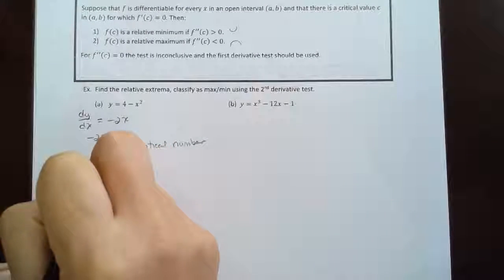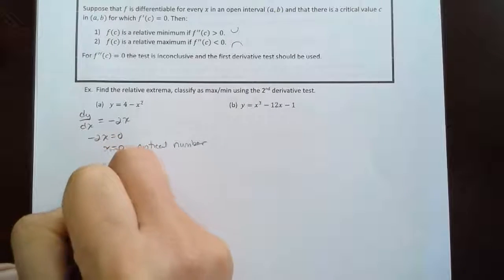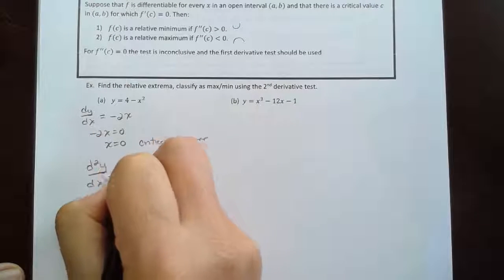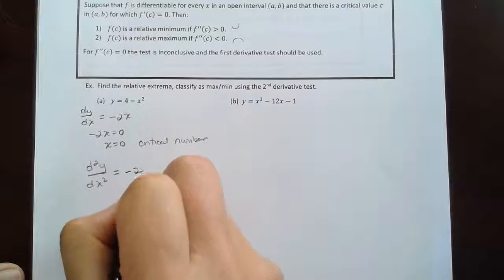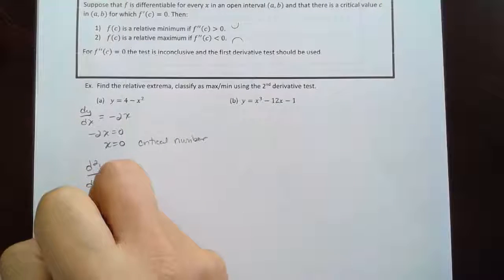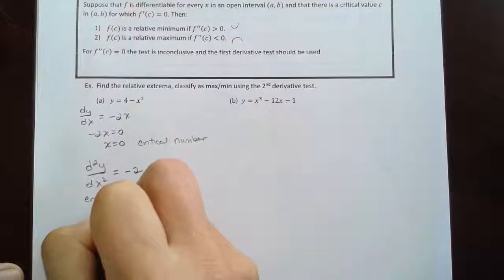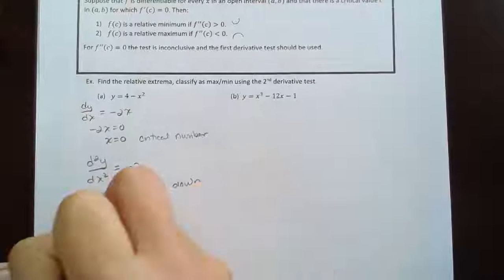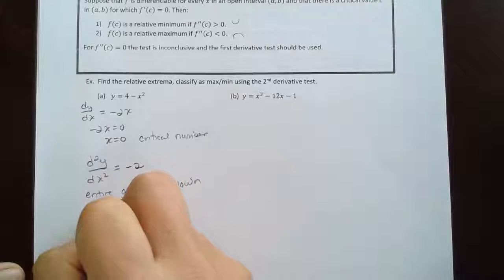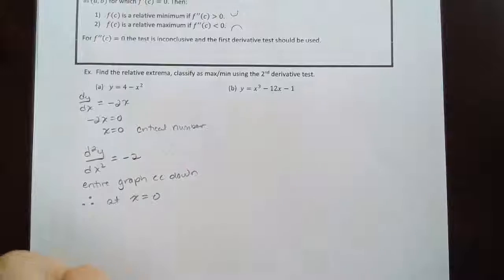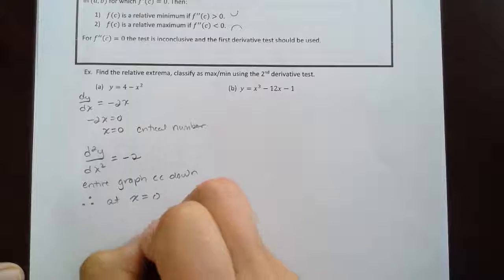And we're going to get our second derivative. d squared y over dx squared will be equal to the derivative of negative 2x, which is just negative 2. This means your entire graph will be concave down. It doesn't matter what x is. So therefore, at x equals 0, since you're concave down, you're going to have a relative max.